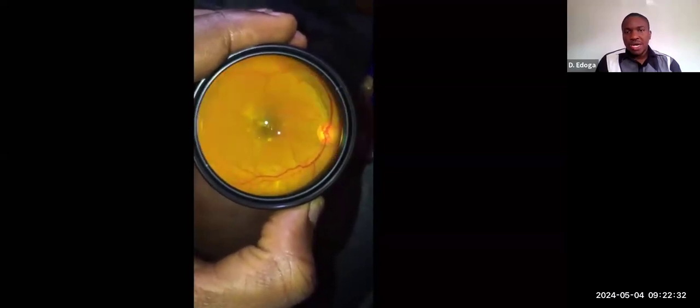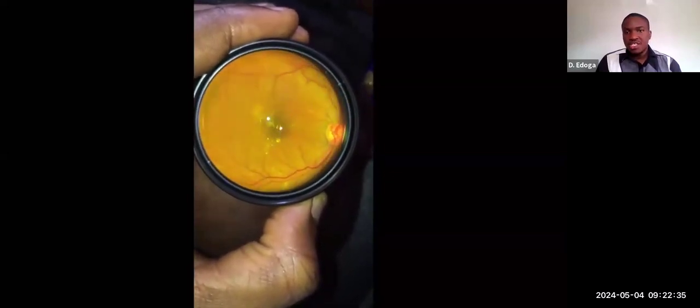By exposure, I mean how bright the image is. The higher the exposure, the brighter the image. The lower the exposure, the lesser the brightness. You don't need too much exposure, and you don't need too little exposure, especially when you want to image the optic disc.